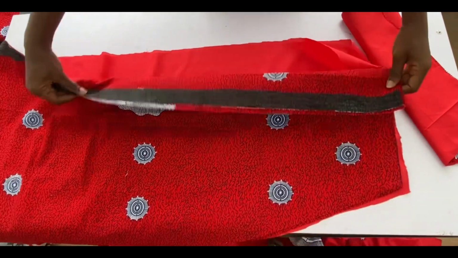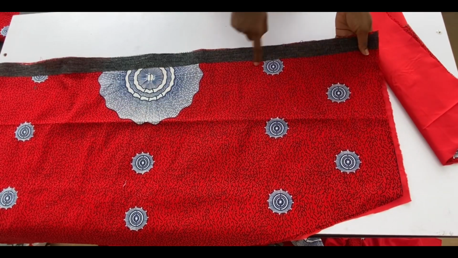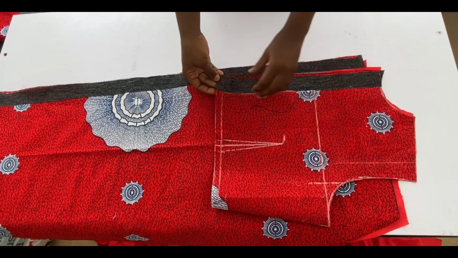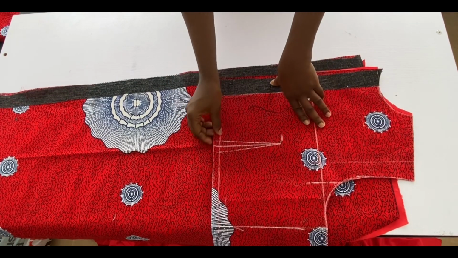This is the front part of the dress, both the down part and the half length. What you need to do to the button allowance is to add your interfacing there on the main fabric. You don't need to add on the lining, just add your interfacing to the main fabric.